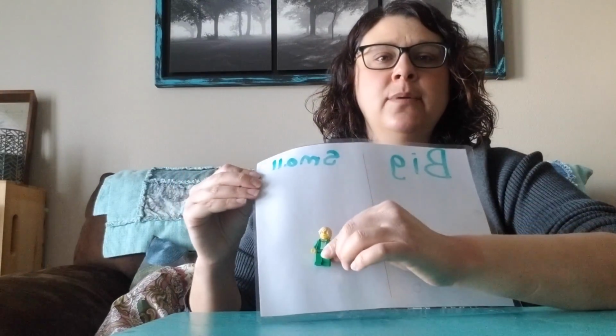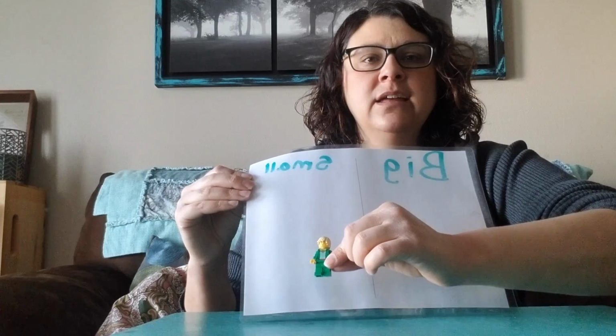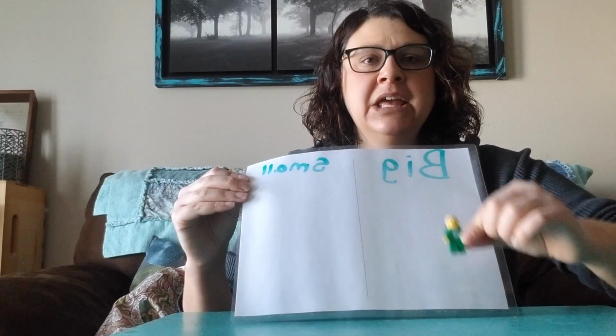Is this Lego man big or small? Let's see. If I put him on the paper, or if I put him next to the paper, does he take up a lot of space or a little bit of space? What do you think? Big, small, small. I think small too. Those are pretty little. So I'm going to put him over here by small.